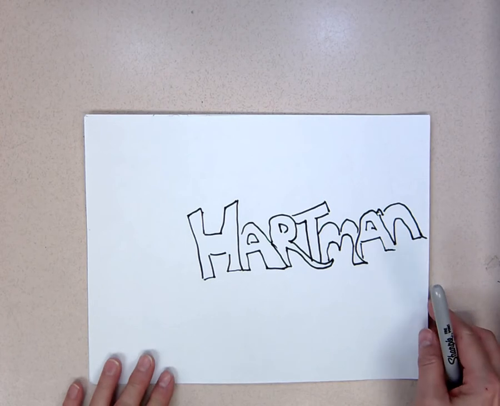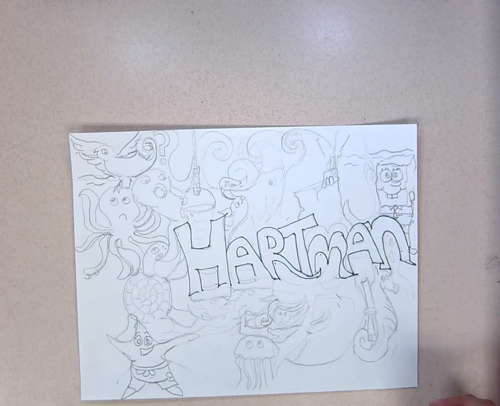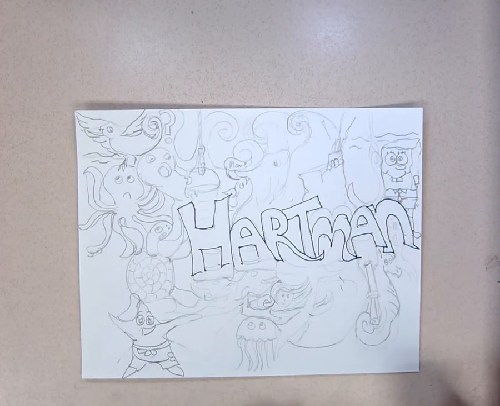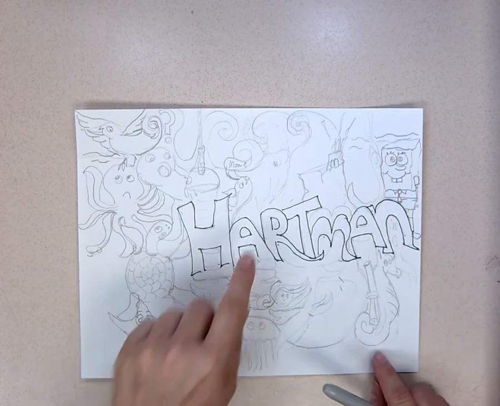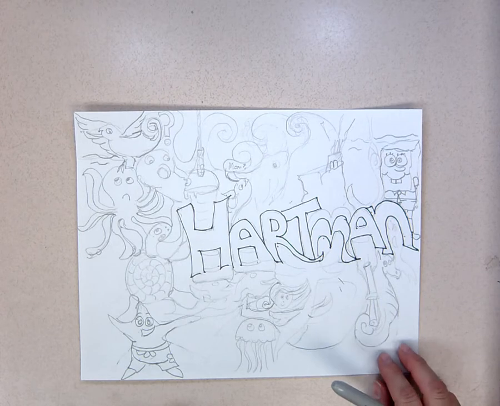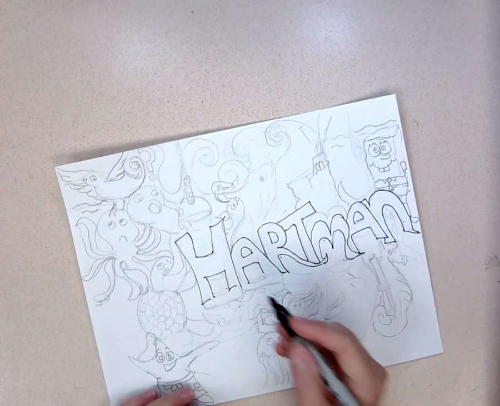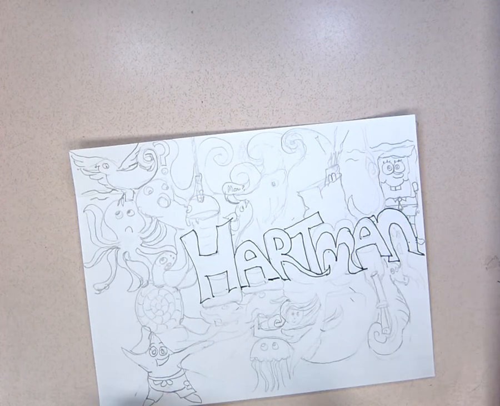Then the next step, and I've got one started here, so I'm going to go over it with Sharpie. Again, I worked with pencil. But a tessellation is shapes that interlock, so there's no space between them. So I start to use the spaces between the letters in my name as inspiration for shapes.